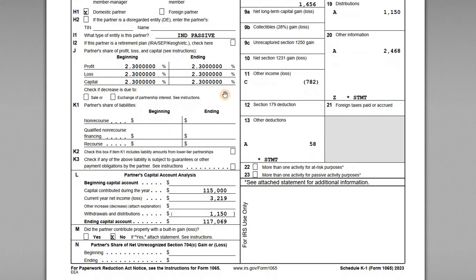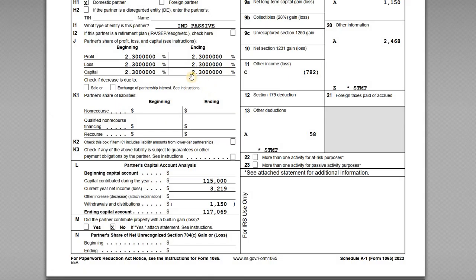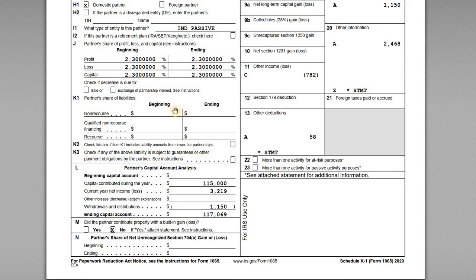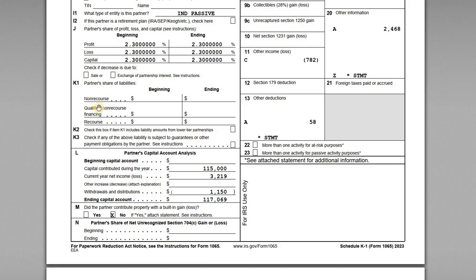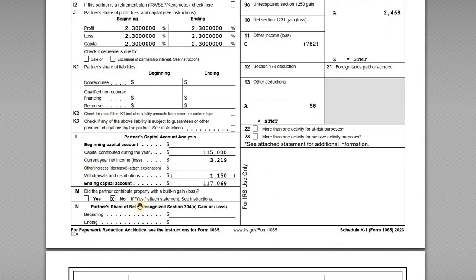Now, the partner share of profit and loss, often these are the same values, right? The amount of profit and loss and capital is going to be the same percentage, but not always the case, right? Because partnerships allow for things like special allocations, so you might have different profit and loss percentages over your capital accounts. In the Schedule K-1, if there is an allocation of liabilities, those would be reported here. In this case, the partnership doesn't have any debt, so they are reporting no liabilities at the end of the period. Item L, the reconciliation here.